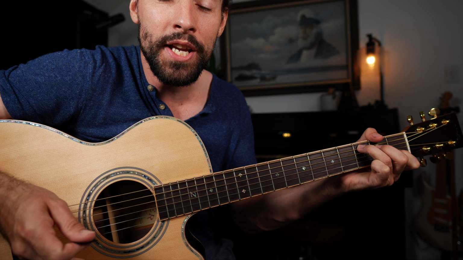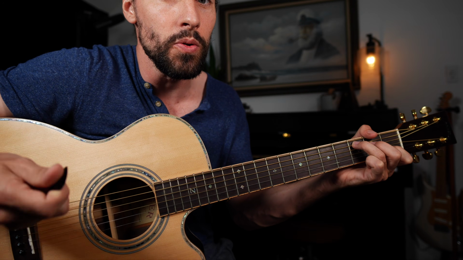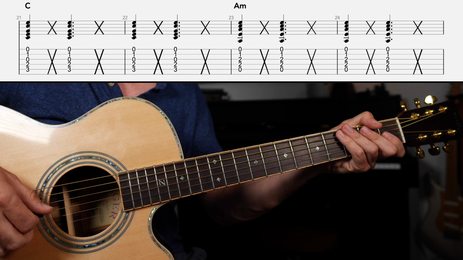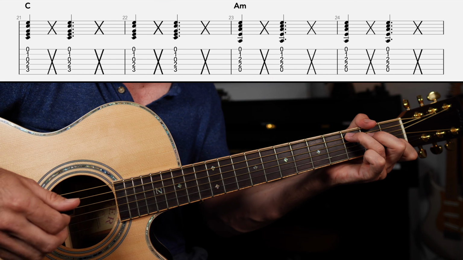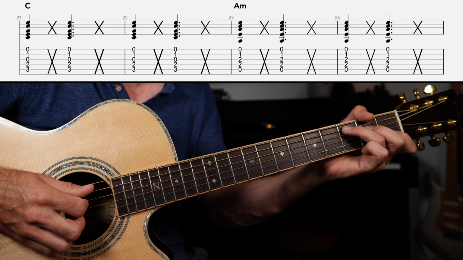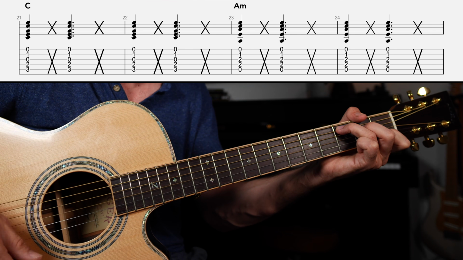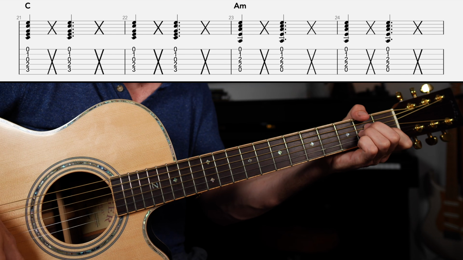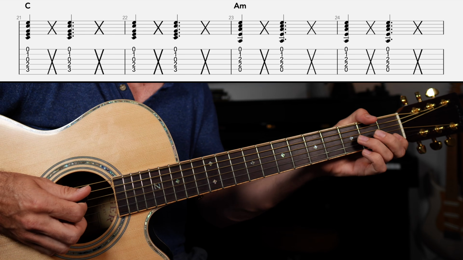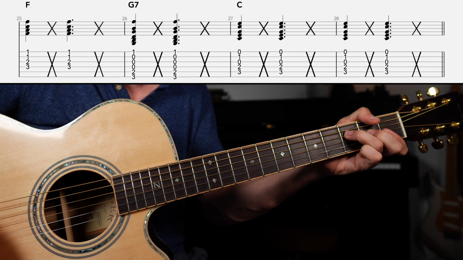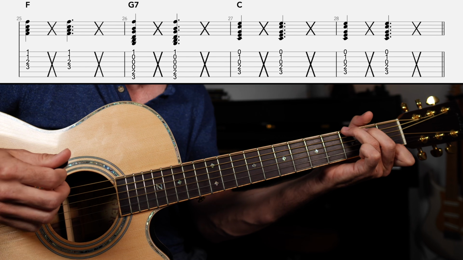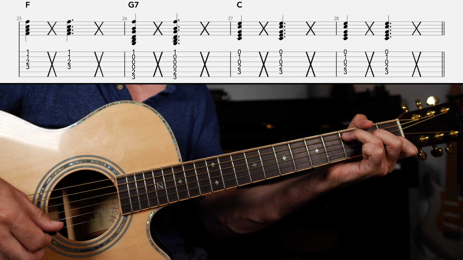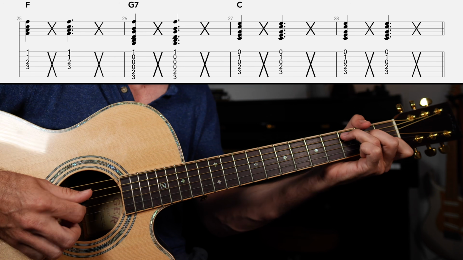Okay, if you can make those changes, then you're ready to add in those R&B percussive strumming patterns. 1, 2, 3, 4. Strum, slap, slap, strum, slap, slap. Jump. And C. And repeat.